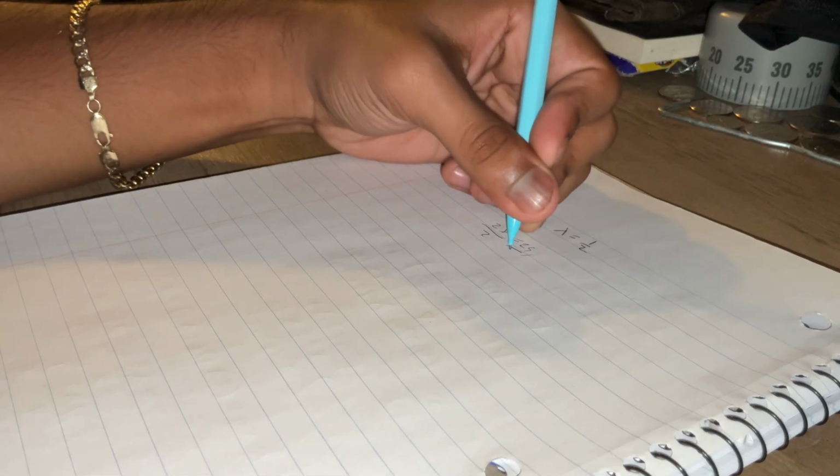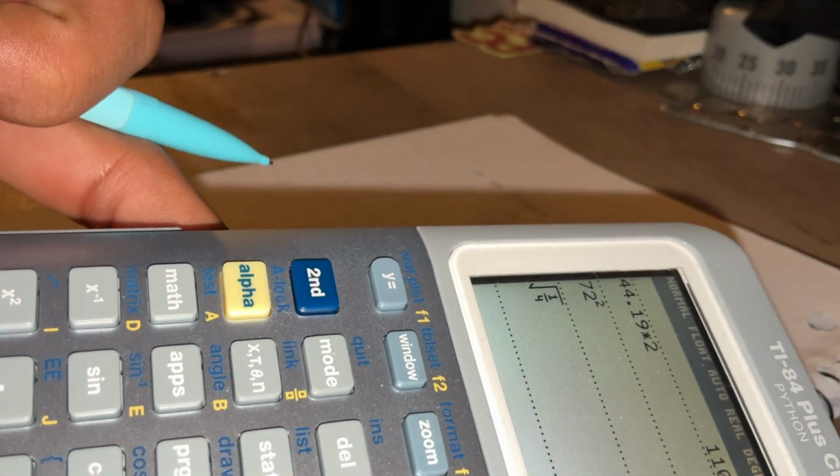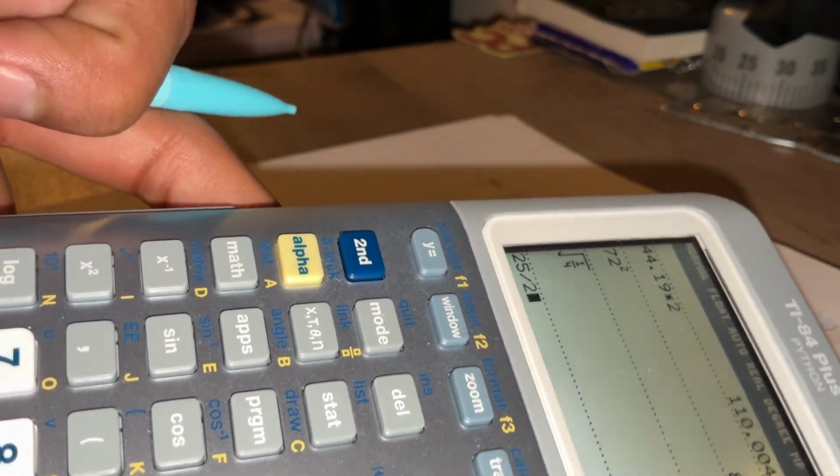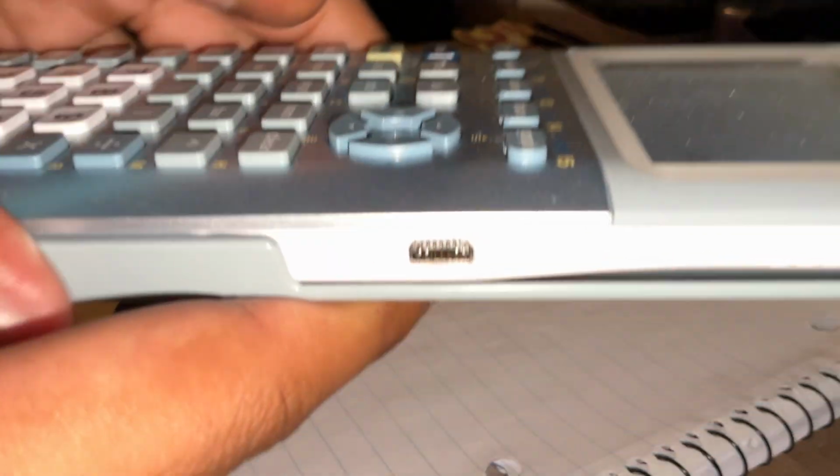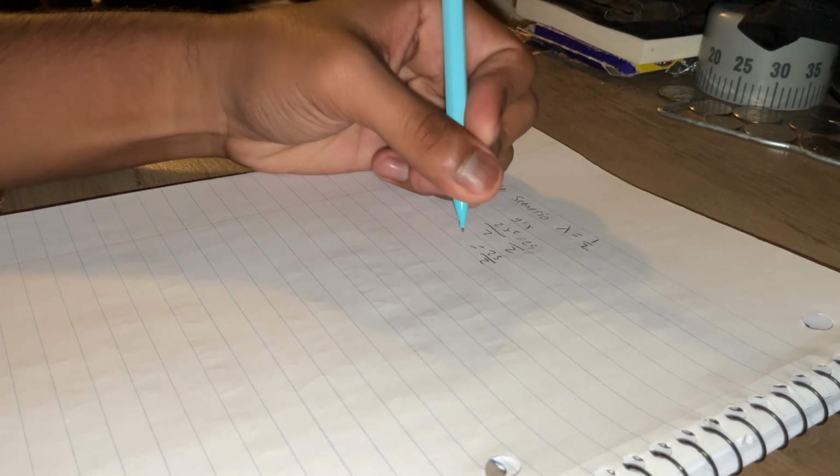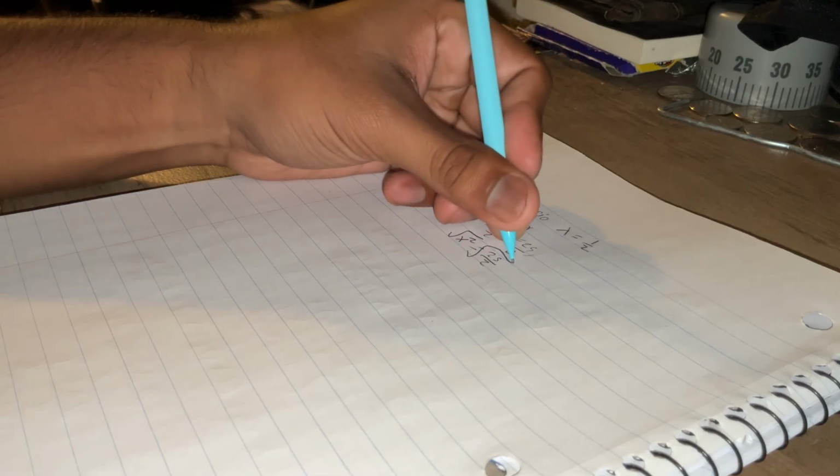So you divide by 2, divide by 2. Let me show you the calculation of it. So 25 divided by 2 is 12.5, but I'll keep it a fraction for you guys. So this is going to be 25 over 2. 25 over 2 equals x squared, square root that.